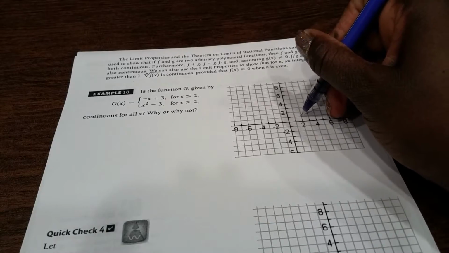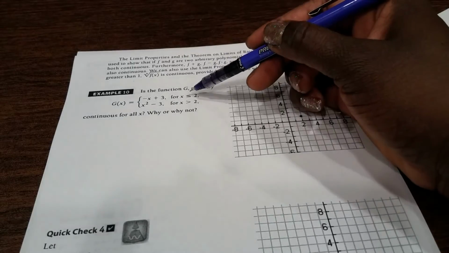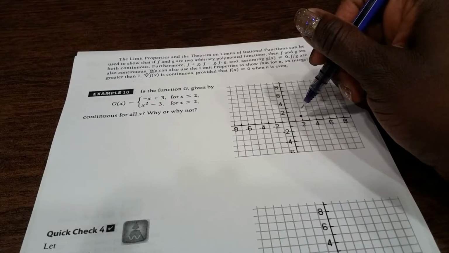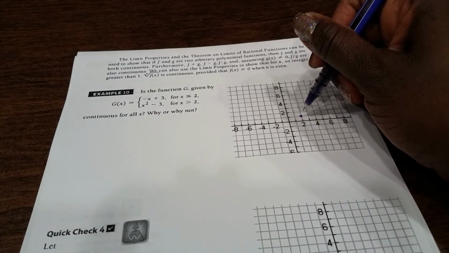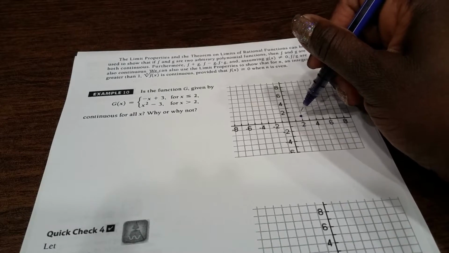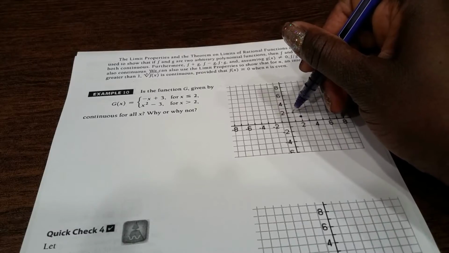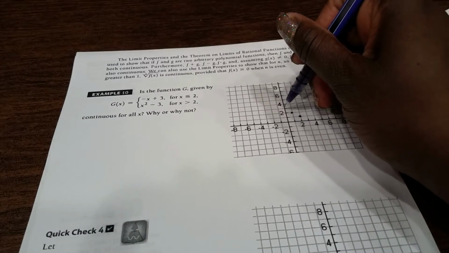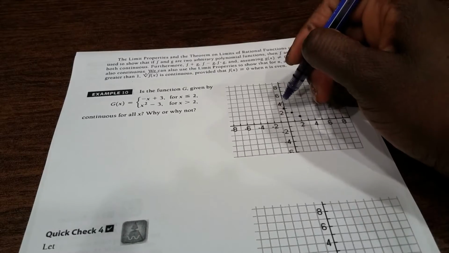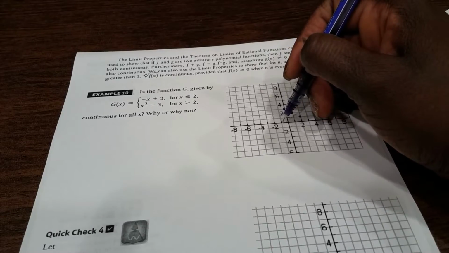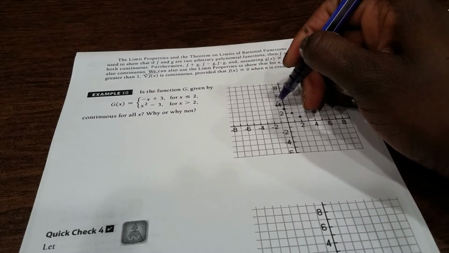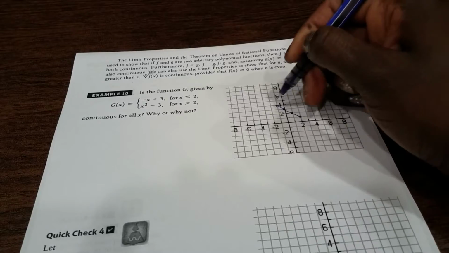So if we do that, that's going to give us 1, closed circle, and we need some more points that are less than 2. If we use 1, we should get 2. If we use 0, we should get 3, and so on. But let's try one more. -1 should give us 4, and now we can connect our dots. We have a function going this way.